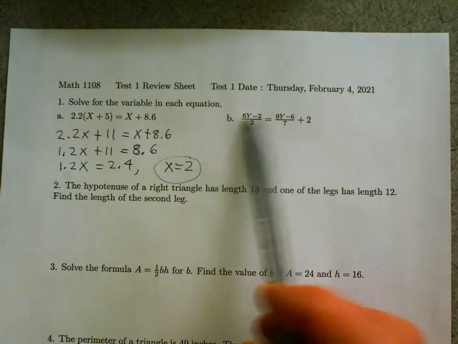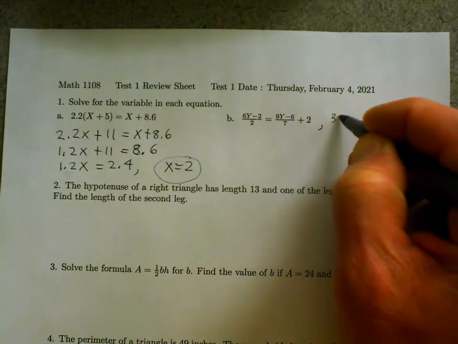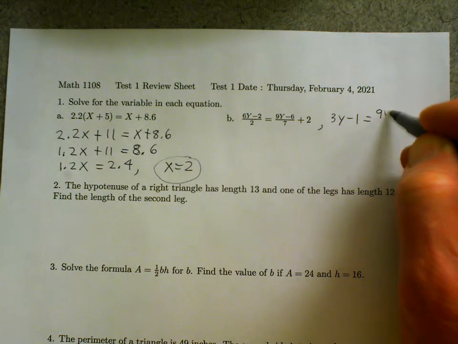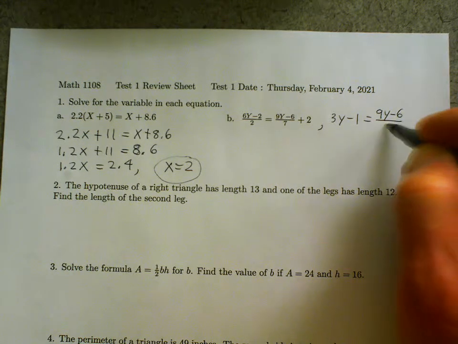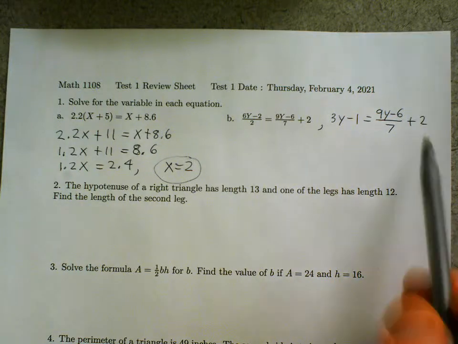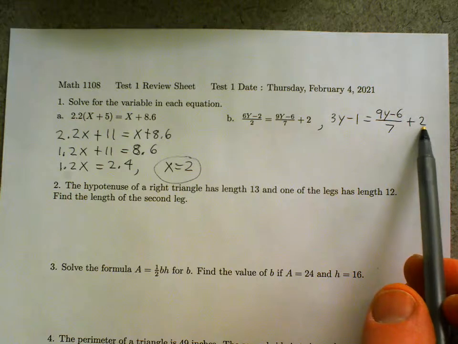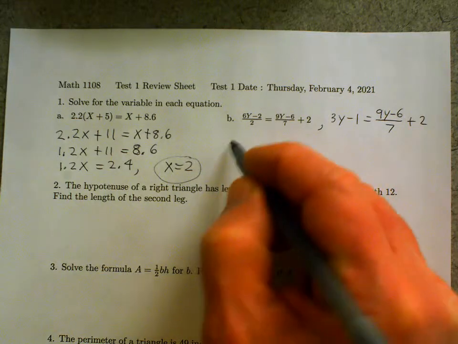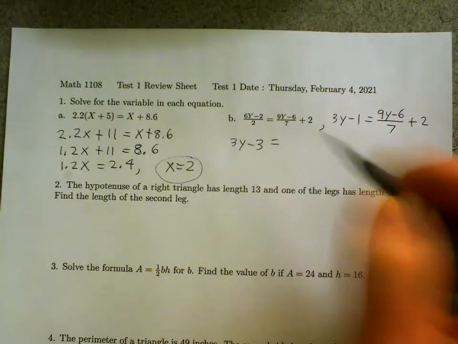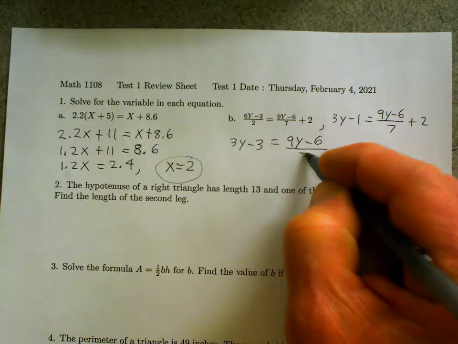If we divide every term by 2, we just get 3y minus 1 equals 9y minus 6 over 7 plus 2. And then we can subtract 2 from both sides. When we subtract 2 from both sides, we get 3y minus 3 equals 9y minus 6, all divided by 7.